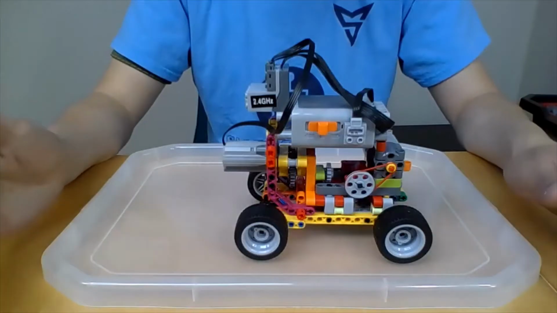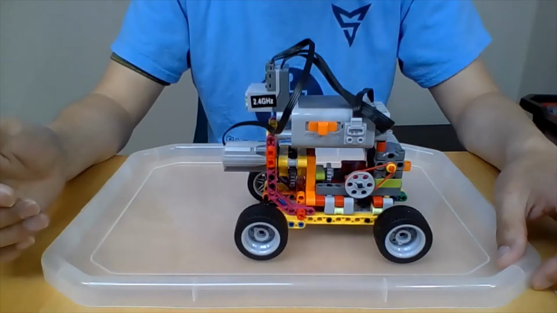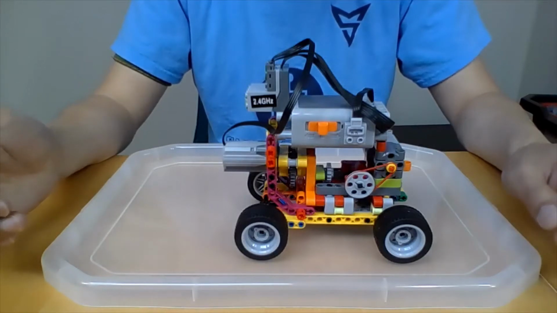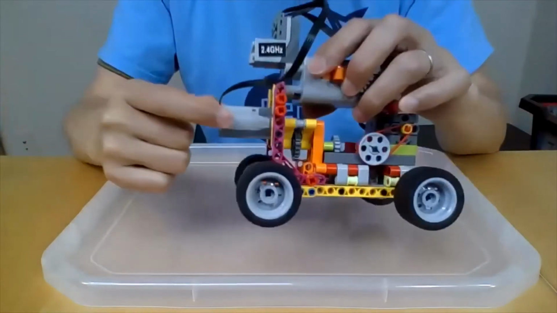For a normal car, you might have heard about front wheel drive, or FWD, rear wheel drive, or RWD, or four wheel drive, or 4WD. So what's the difference? Normally the car has an engine.